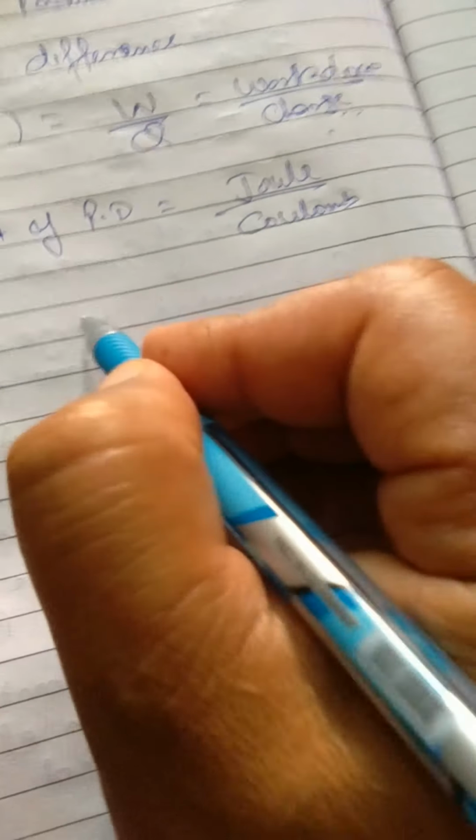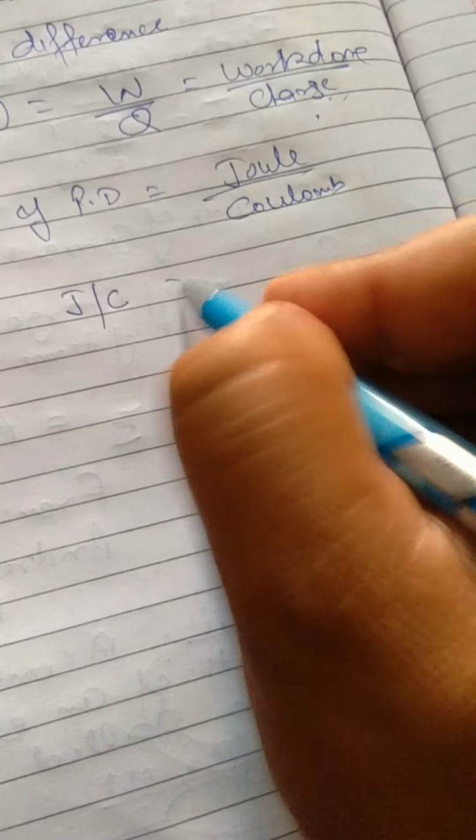And the SI unit of potential difference. For this we have to know the units of work done and charge. Work done is joule, charge is coulomb. That is, V is equal to joule per coulomb, which is collectively known as volt.